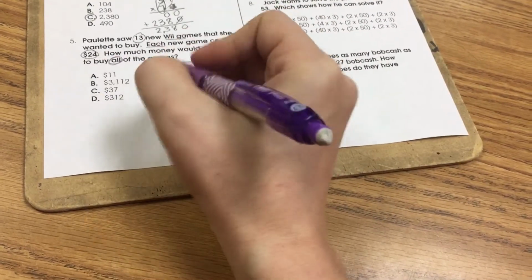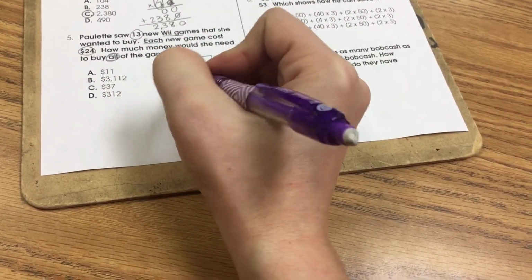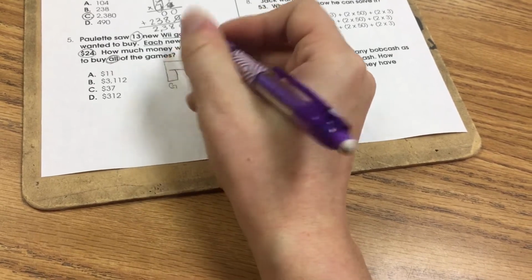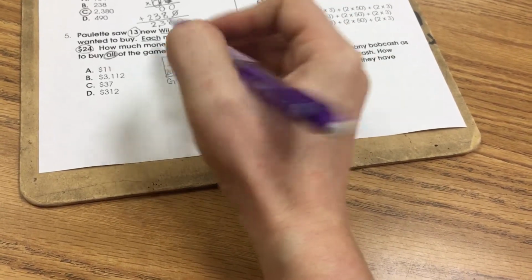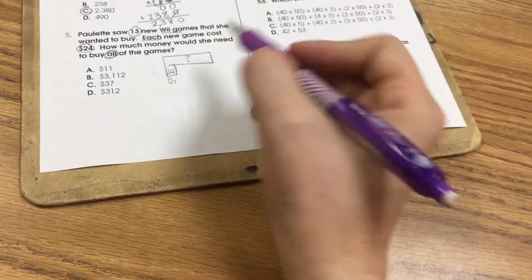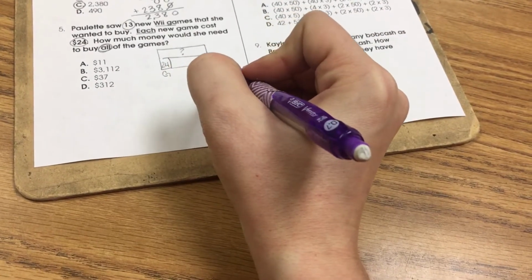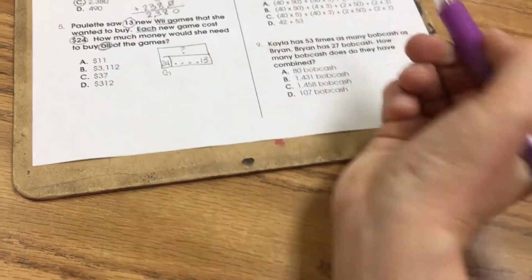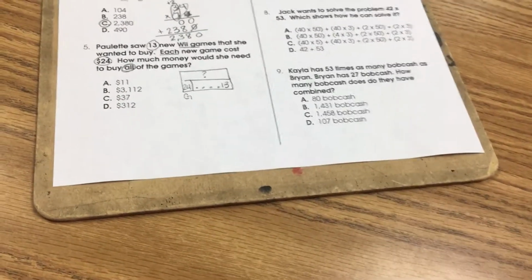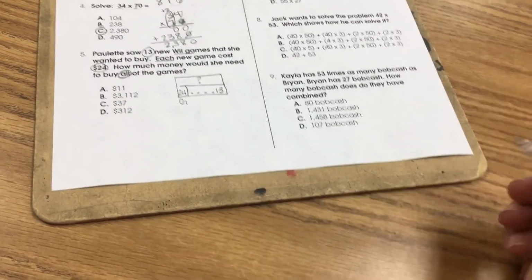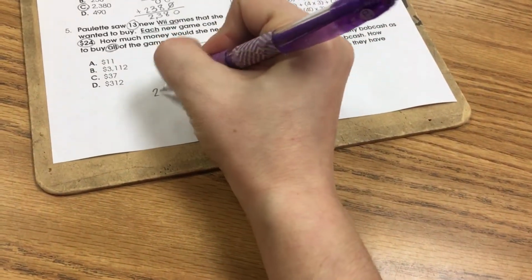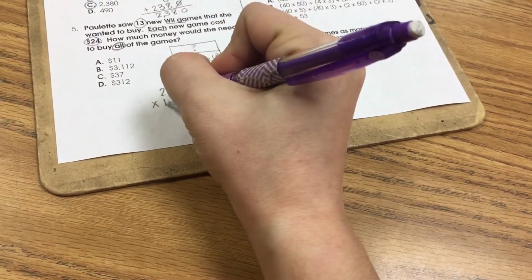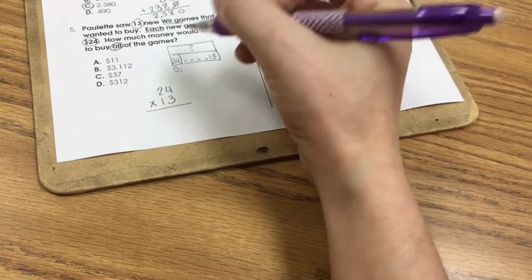I know that one game is $24, but it says that there's 13. Well, instead of drawing 13 out, I'm just going to go dot, dot, dot, dot, 13. So I know that I have to multiply 24 times 13. So 24 times 13.